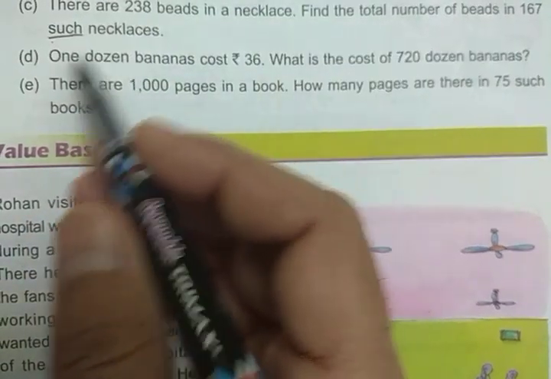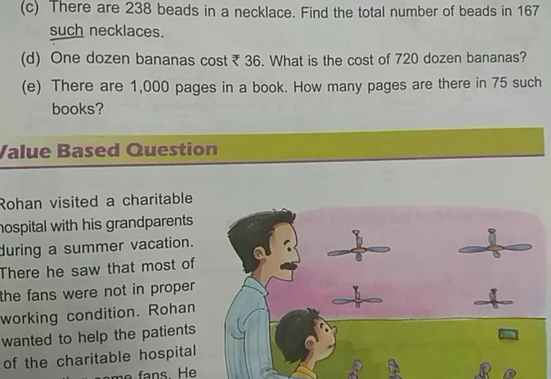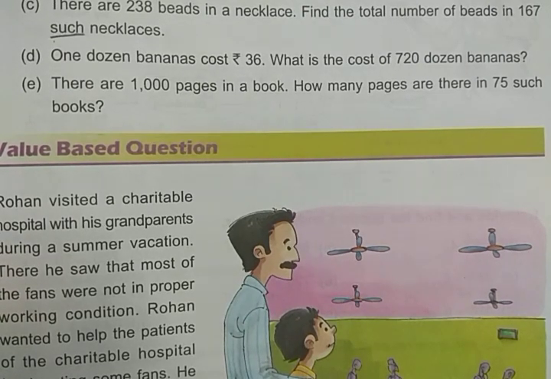So do you know what is dozen here? There are 12 things in 1 dozen. Suppose if you want to purchase 12 bananas, then you will say to the shopkeeper that give me 1 dozen banana, and 1 dozen means 12.